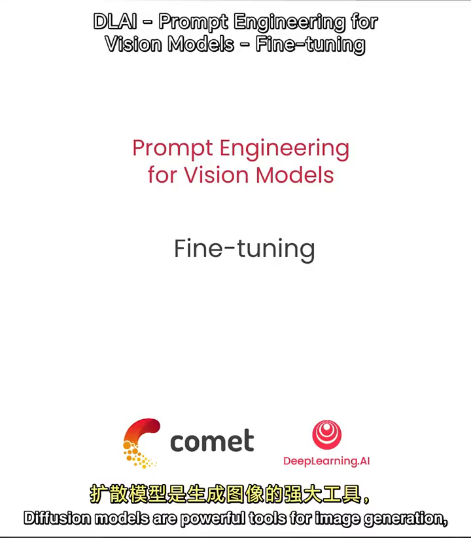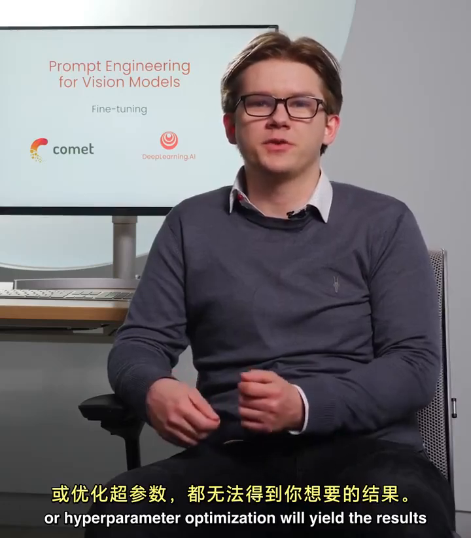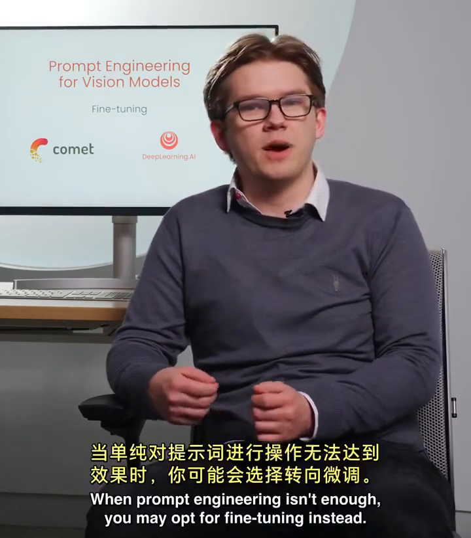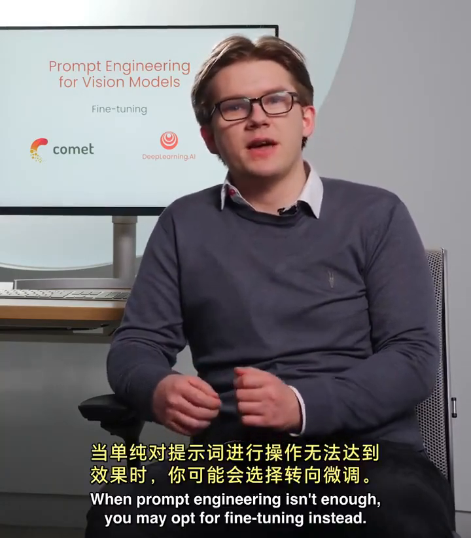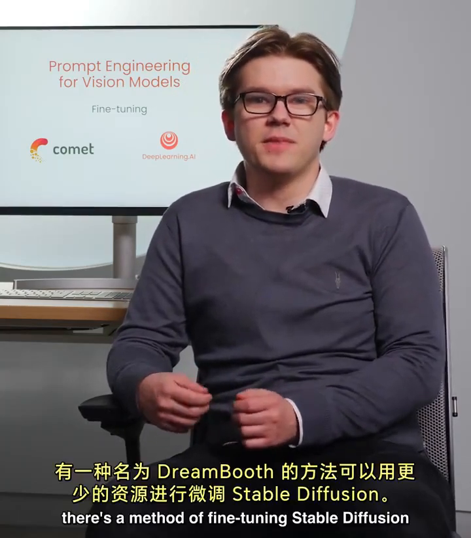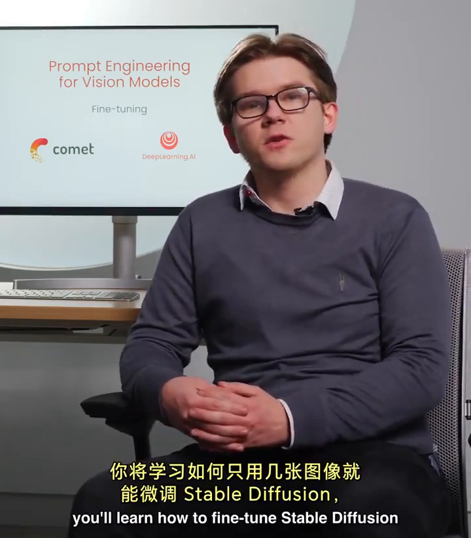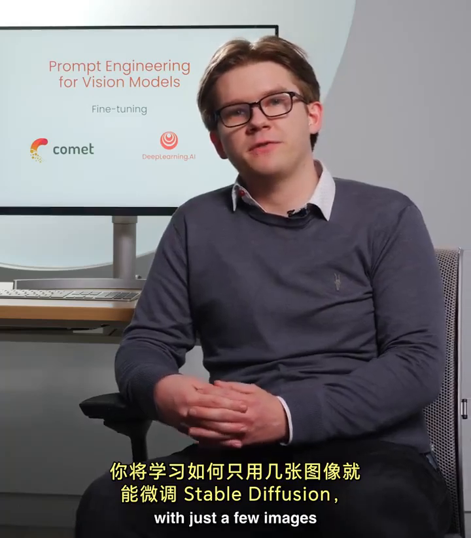Diffusion models are powerful tools for image generation, but sometimes no amount of prompt engineering or hyperparameter optimization will yield the results you're looking for. When prompt engineering isn't enough, you may opt for fine-tuning instead. Fine-tuning is extremely resource-intensive, but thankfully, there's a method of fine-tuning Stable Diffusion that uses far fewer resources called Dreambooth. In this lesson, you'll learn how to fine-tune Stable Diffusion with just a few images in order to produce your own custom results. Let's jump in.